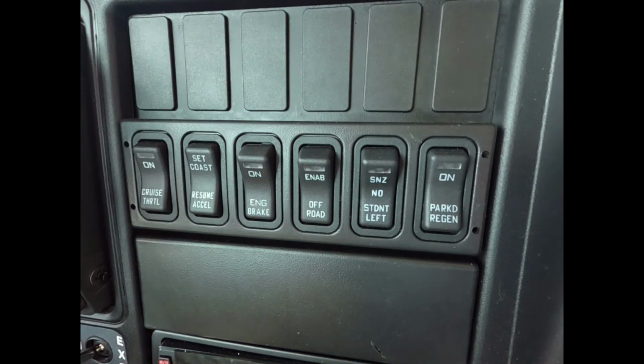The No Student Left Behind button works as a snooze for the child reminder system. Pressing the button with the child reminder system active will set a 20-minute timer or snooze for the reminder system. This is ideal for morning arrival at school prior to deboarding.